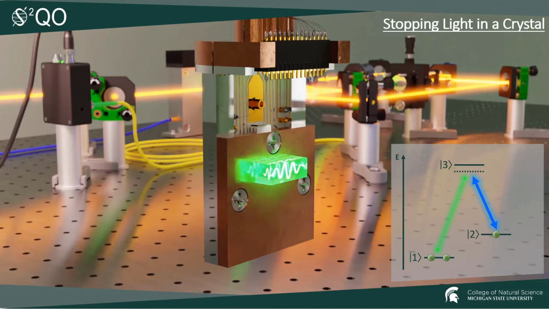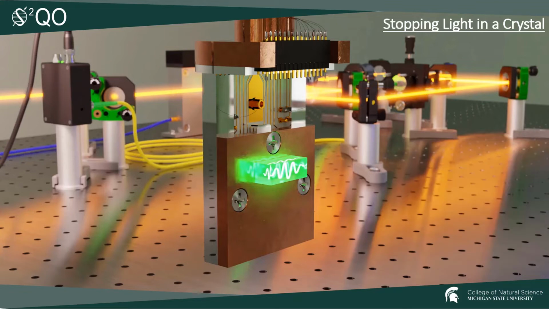Coherent in this case means that the quantum state this photon was in is actually preserved and is now encoded in this excitation of the crystal. And then the cool thing is, if we send in a second control pulse, we can actually convert this excitation back into the original photon in its original quantum state, and it just continues its journey. So we've effectively stopped a photon in this crystal and then released it again on demand. So what we've effectively built here is an optical quantum memory, very similar to a memory in a classical computer, but in this case for a quantum state.